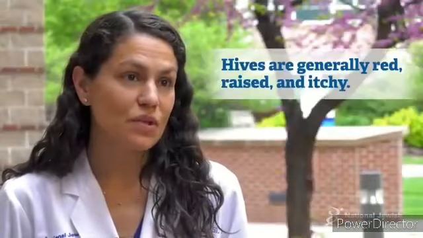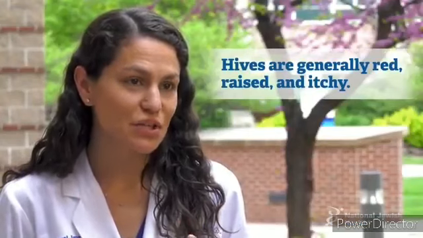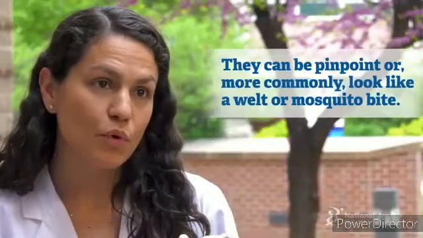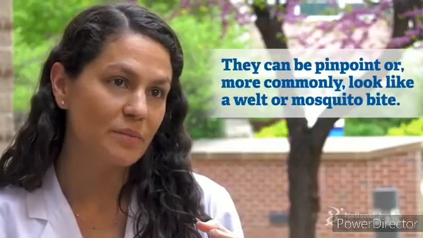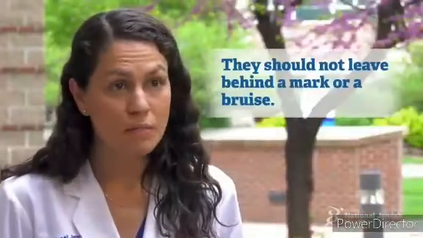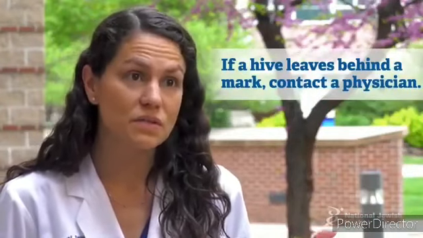Hives are generally red, raised, itchy, and they can be pinpoint or, more commonly, look like a welt, more like a mosquito bite appearance. And they should not leave behind a mark or a bruise. If a hive is leaving behind a mark, then that's something to mention to a physician.